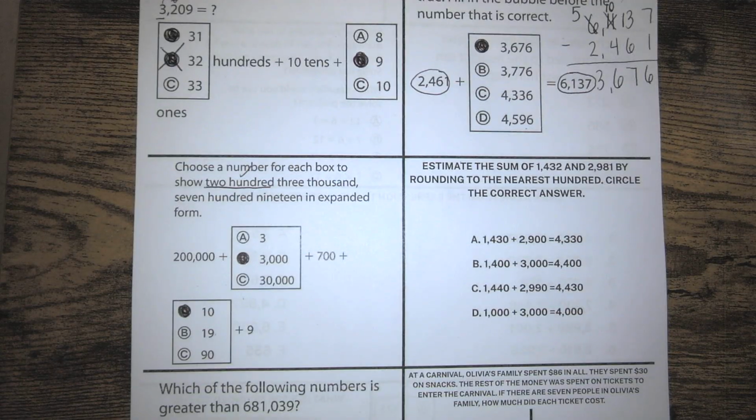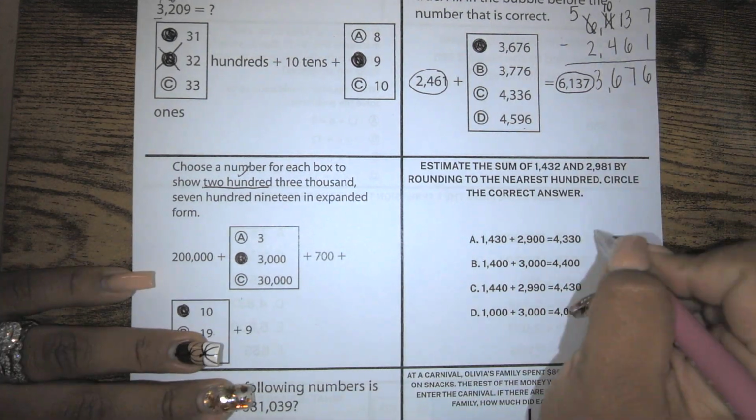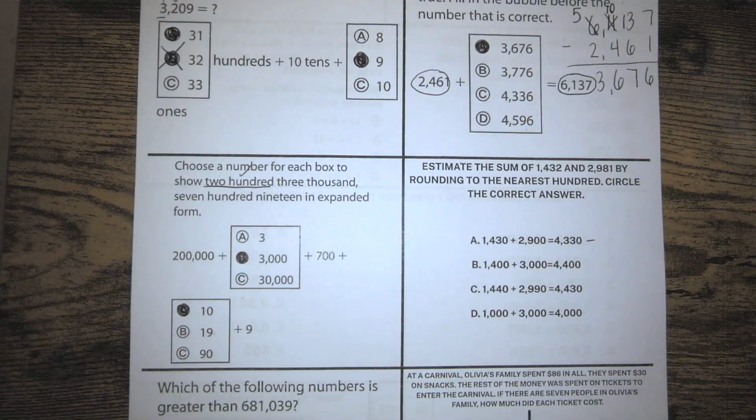So look at A. A says 1,430 plus 2,900. Can that be an answer? Let's leave it because I hear some people saying yes. So we're going to leave it as an option. The next one, 1,400 plus 3,000 equals 4,400.